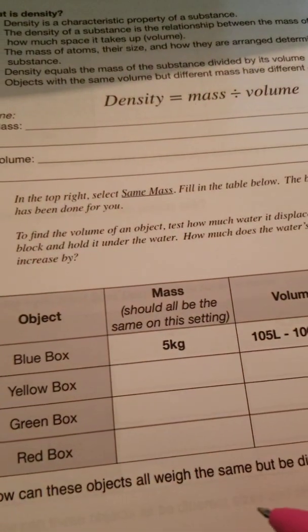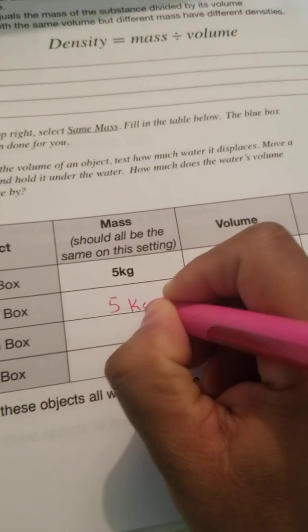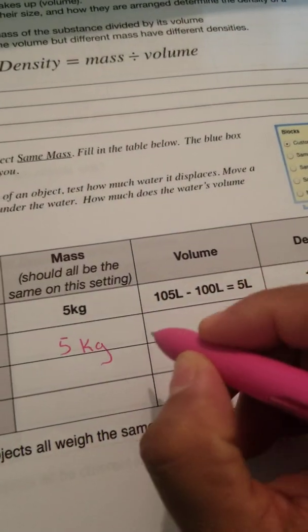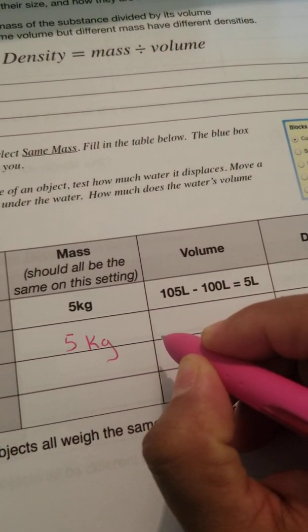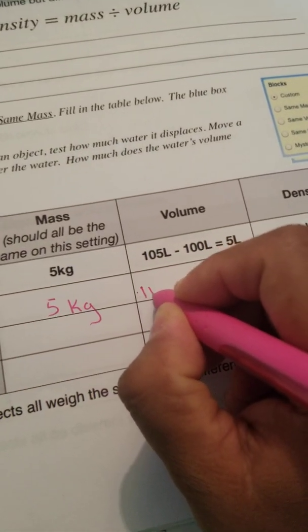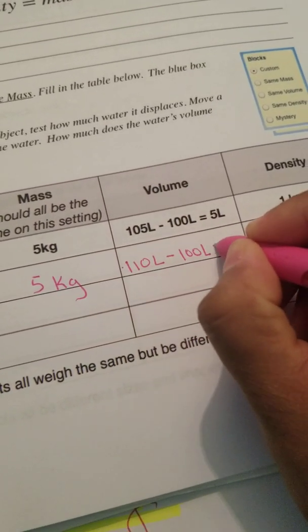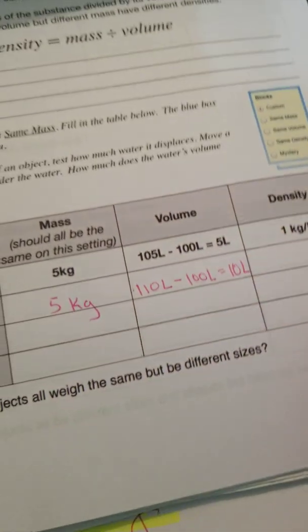I'm going to grab a pen. I'm going to come over here. The yellow box was 5 kilograms. The original volume and the displacement volume: when I held it under the water, it was 110 liters minus the original 100 liters equals 10 liters.